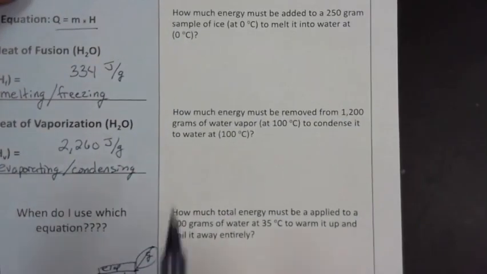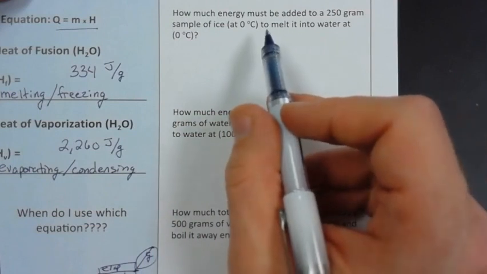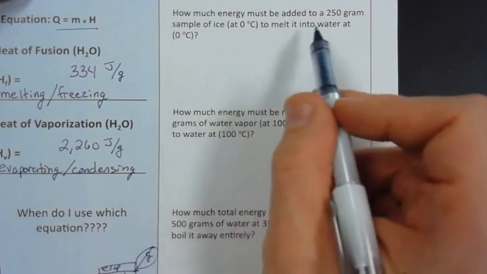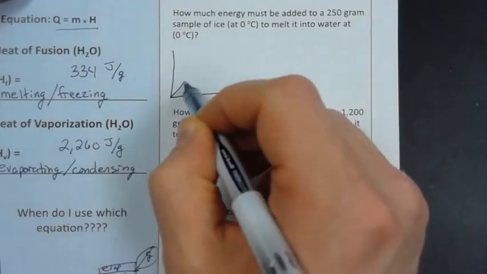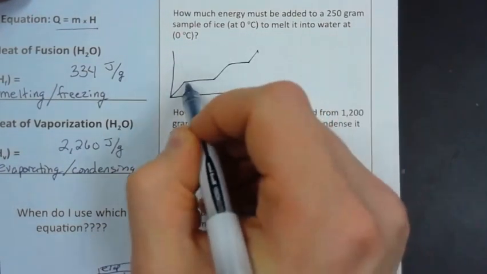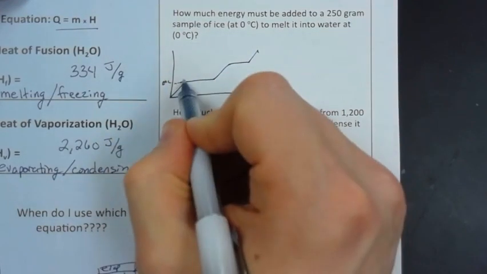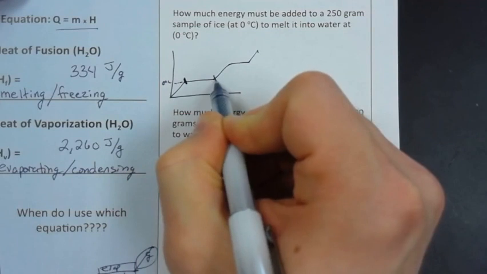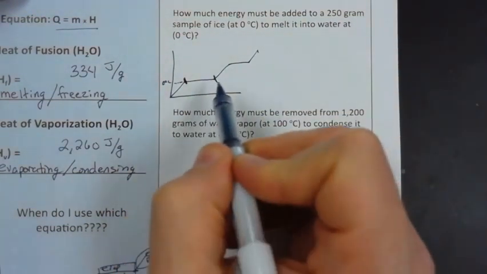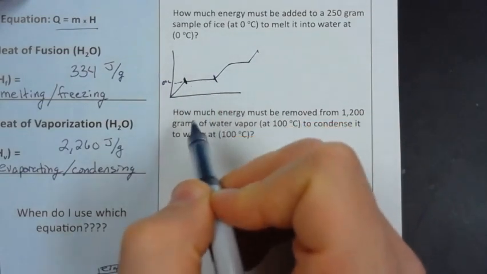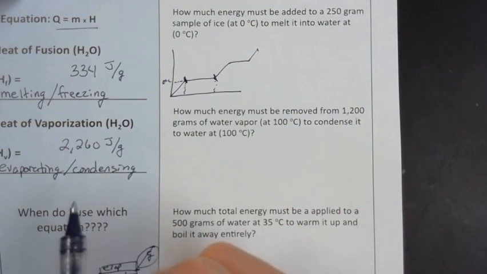So in this first problem, it says how much energy must be added to a 250-gram sample of ice at 0 degrees Celsius to melt into water at 0 degrees Celsius. So on an energy diagram for water, where this phase right here is at 0 degrees Celsius, you're starting here, you're ending here, so there's no temperature change. So we're only going to use one equation because we only go across one segment of our energy diagram.